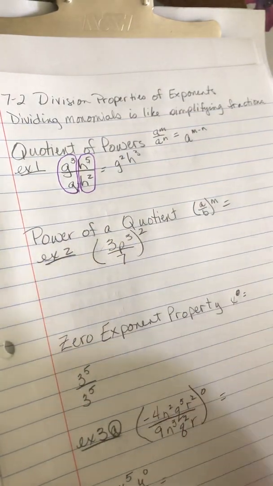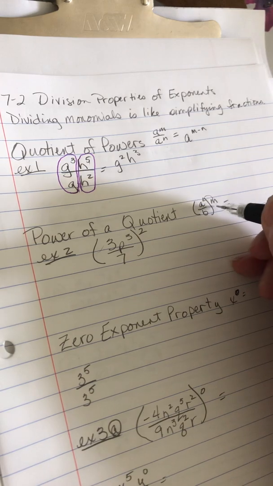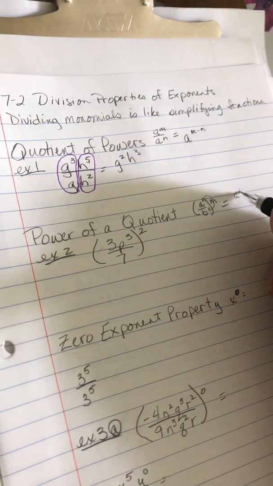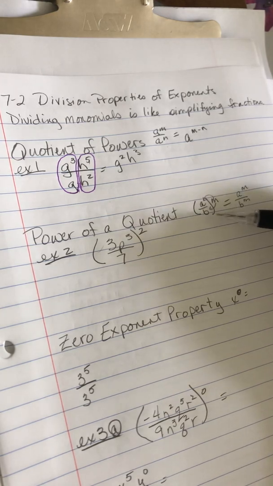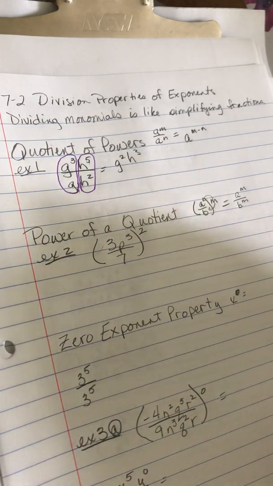Okay, power of a quotient. That's again where I'm going to distribute. I'm going to distribute this power to all parts that are inside. That gives me a to the m power over b to the m power. Sometimes when you have a fraction, you might look to see, can you simplify it first? Because smaller numbers are easier to do.